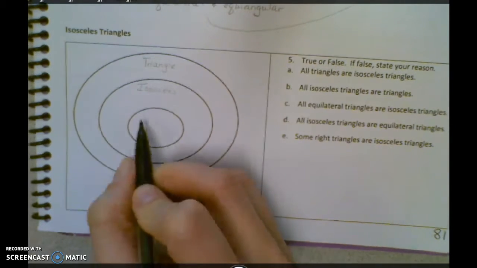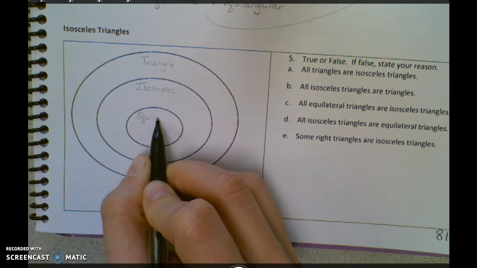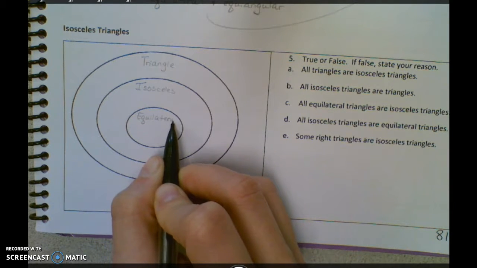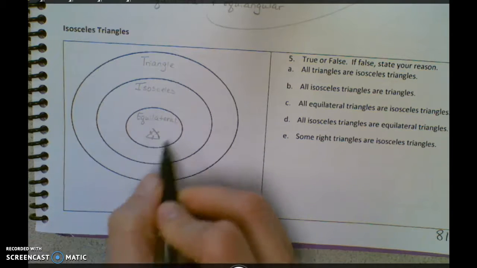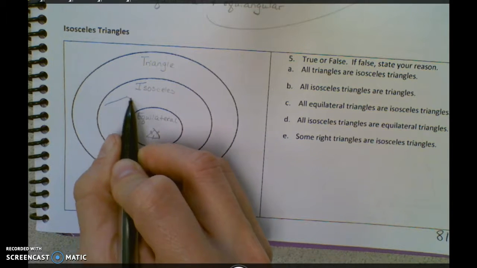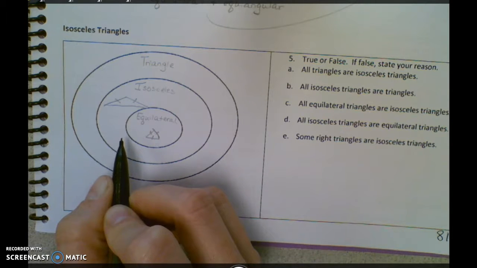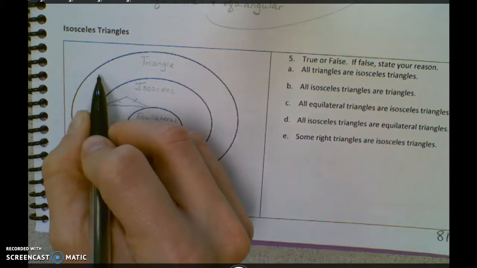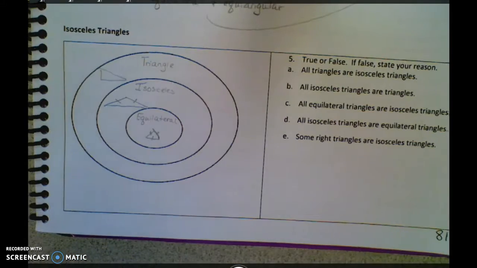But every triangle that is equilateral, every regular triangle, is a type of isosceles triangle. So if I draw an equilateral triangle, first of all, I just drew a triangle, but I also drew a type of isosceles triangle. But if I draw one that is not equilateral, again, I drew a triangle, but it's not equilateral. And then we'd have some triangles out here that aren't either isosceles or equilateral.